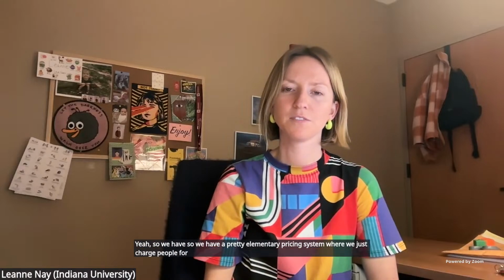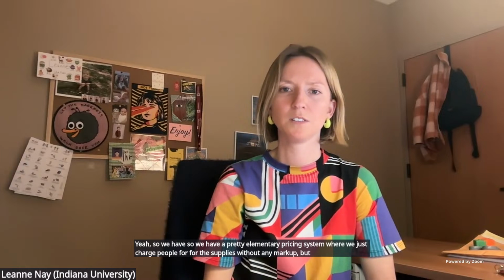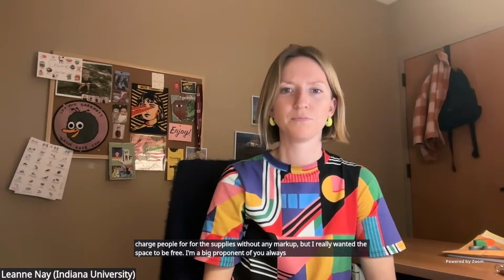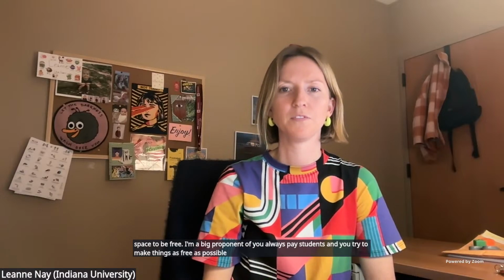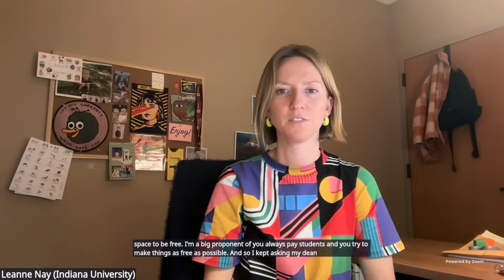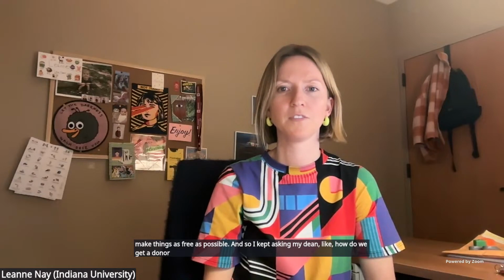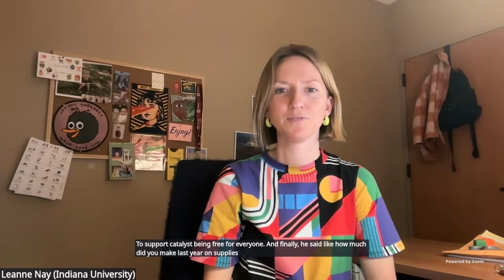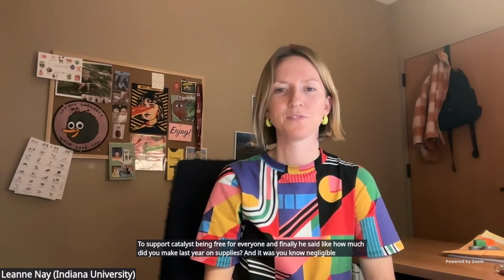Yeah, so we have a pretty elementary pricing system where we just charge people for the supplies without any markup, but I really wanted the space to be free. I'm a big proponent of you always pay students and you try to make things as free as possible. And so I kept asking my dean, how do we get a donor to support Catalyst being free for everyone? And finally he said, how much did you make last year on supplies? And it was negligible, a couple thousand dollars. And he's like, let's just try it.